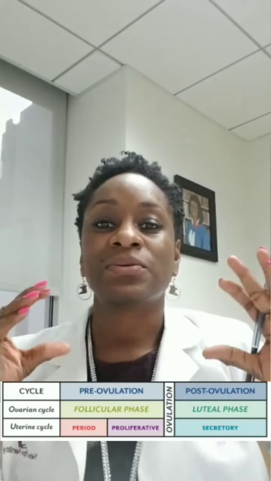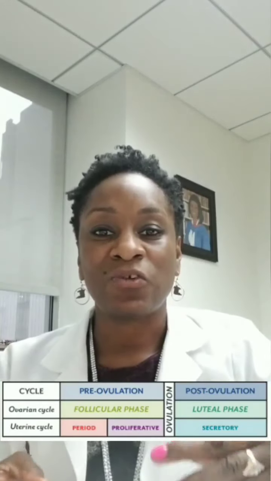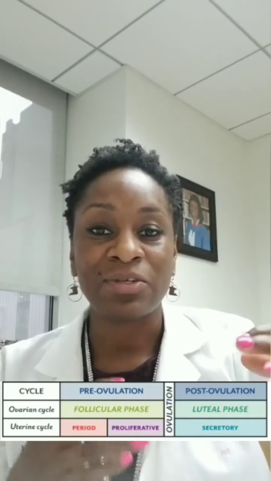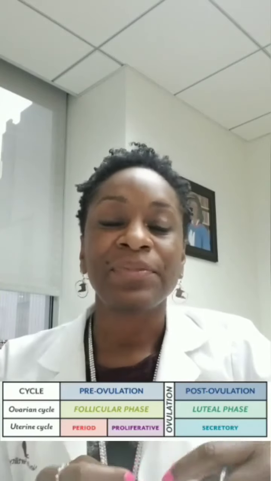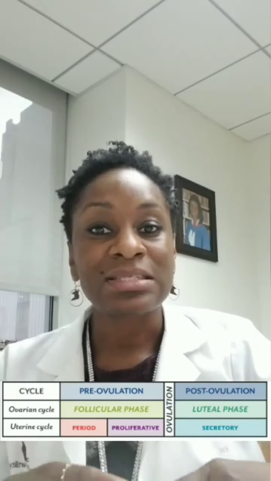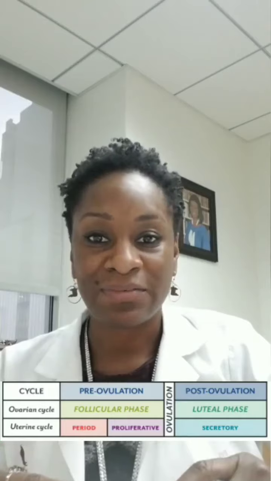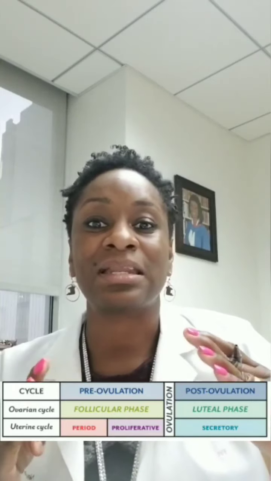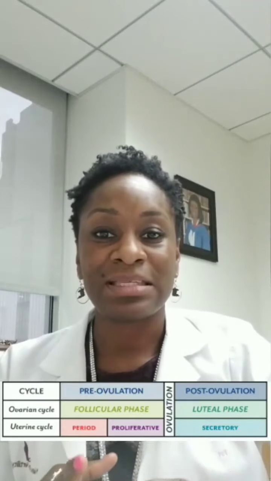So in the beginning of the cycle, you have in the ovary the follicular stage happening, which means that you're developing follicles. Follicles contain eggs that we need. And in the uterus, simultaneously, when the follicular phase is happening in the ovary, you have the proliferative phase, meaning that the uterus lining is getting bigger for possible implantation. So both of them are happening at the same time in conjunction with each other, just in different parts of the body.